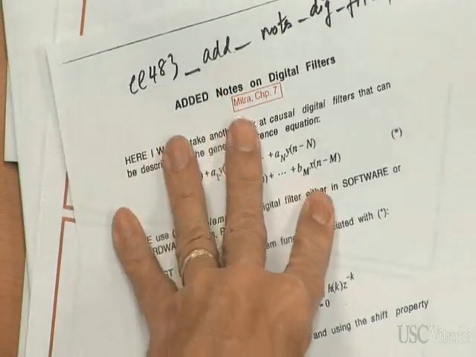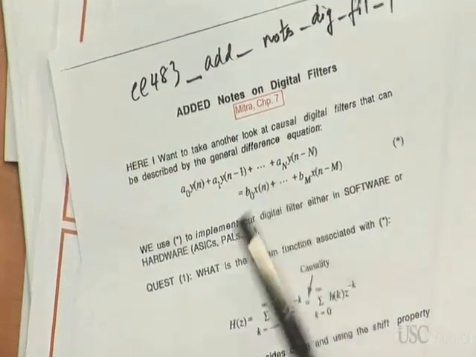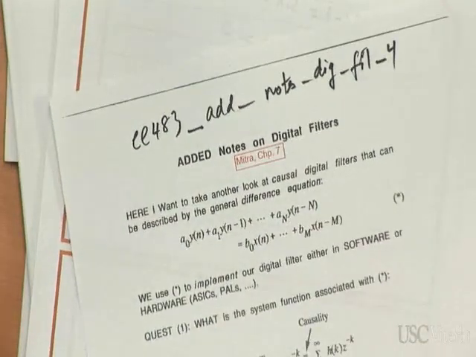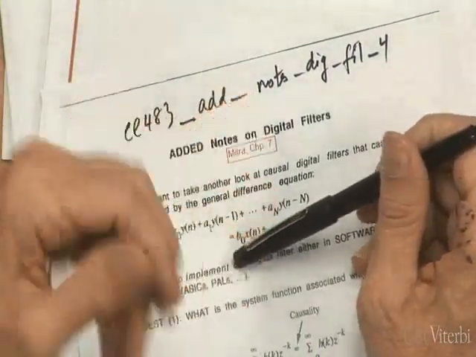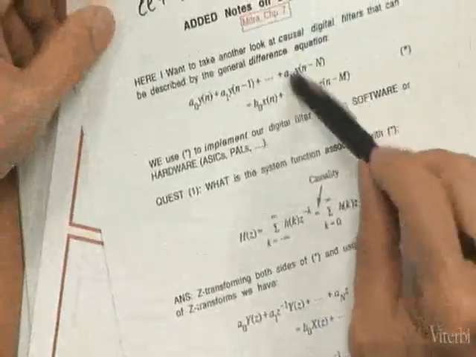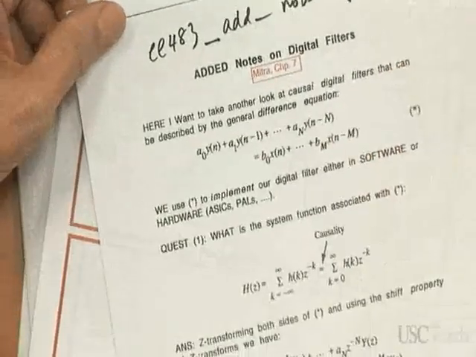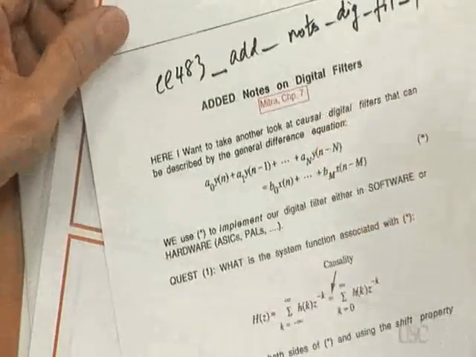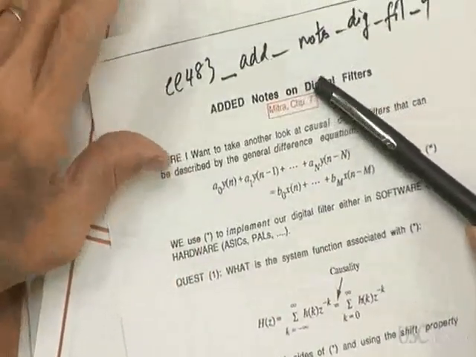This material, I'll cover most of it for the midterm, and then that'll be it. But this is very, very important material, especially as it relates to the project, because there are some parts of this which you can use for the project. So that's how I try to tie things together to get you to read all this. I'll show you the class project in a few moments. These are what I call added notes on digital filters. In Mitra, we're kind of jumping around. This is more or less in Chapter 7.